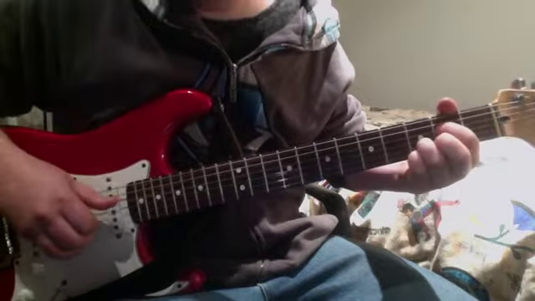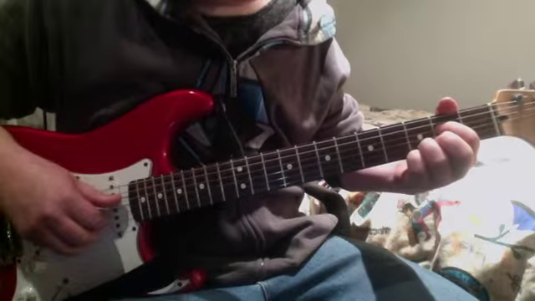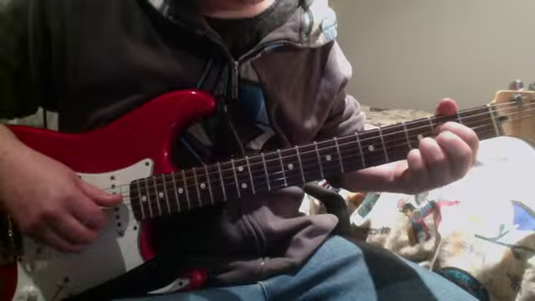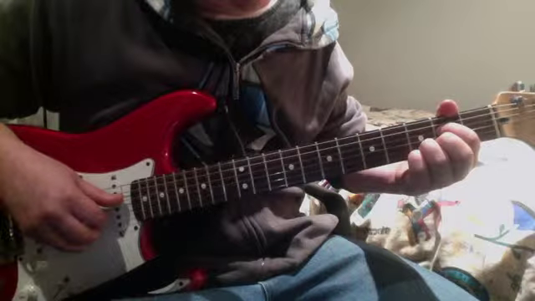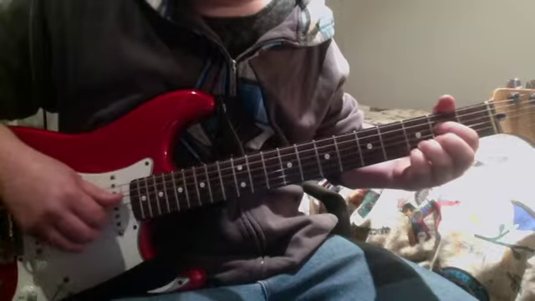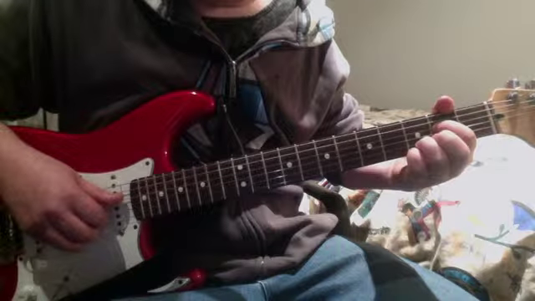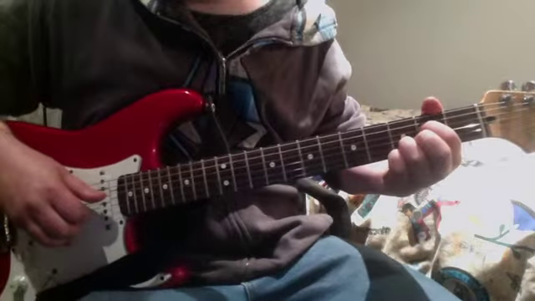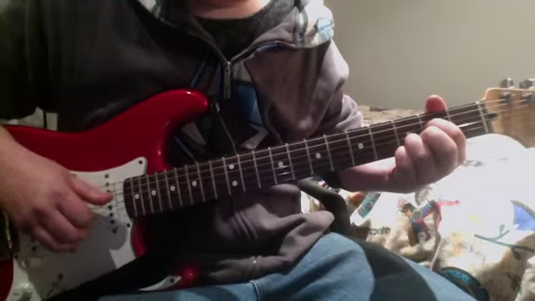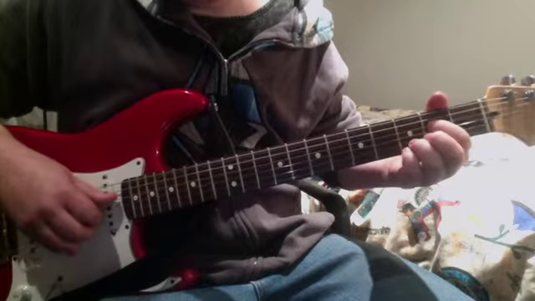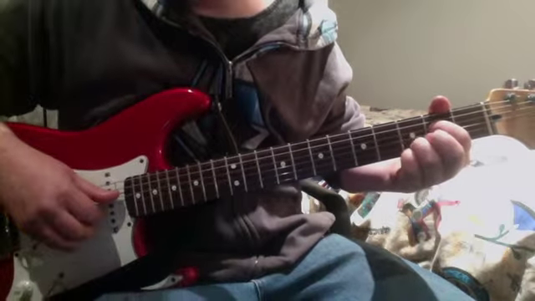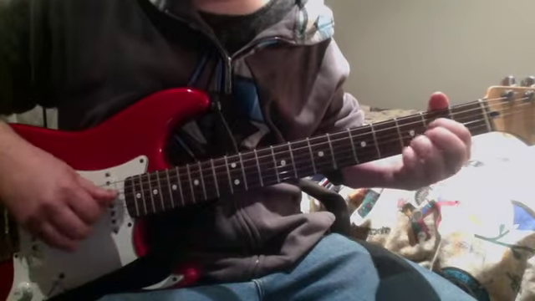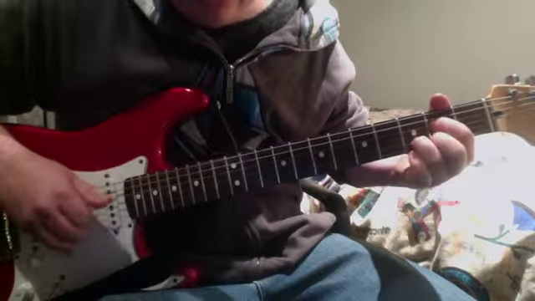And then you're doing that's 2nd fret on the D, open on the G, 3rd fret on the B, 3rd fret on the high E string. And you play all those notes. The D string, G string, B string, E string. And then you go.